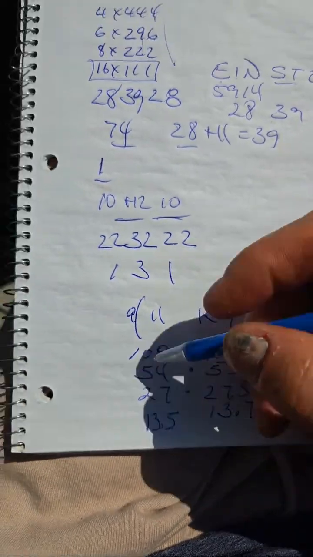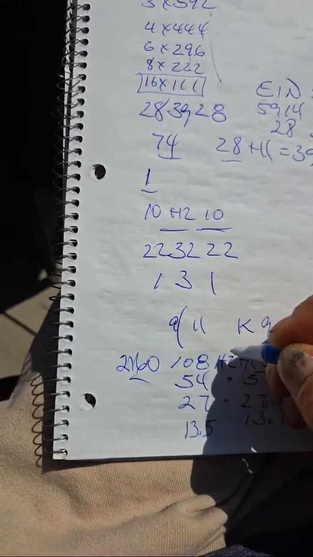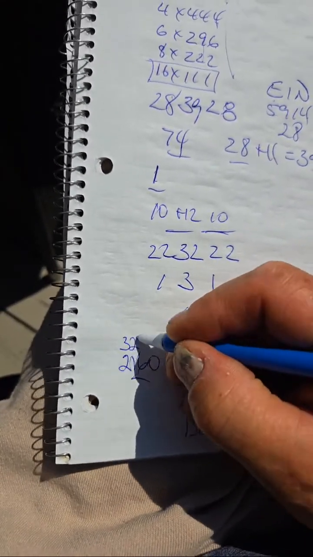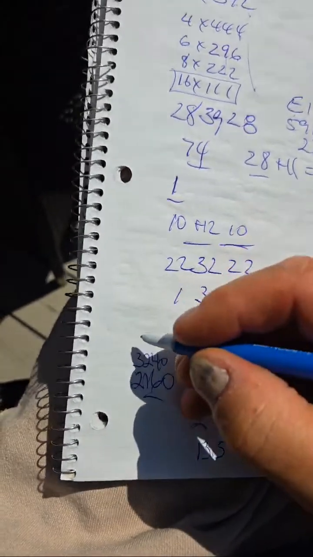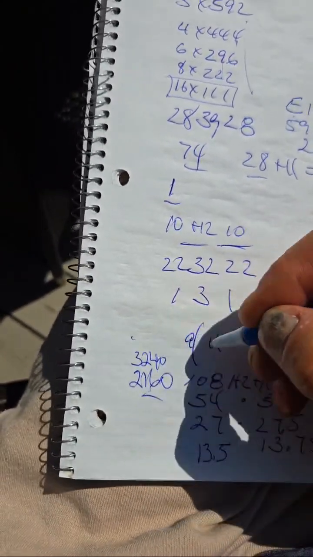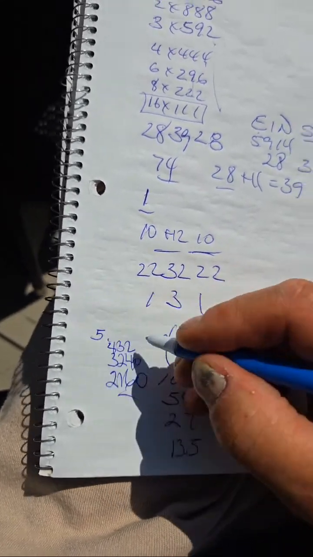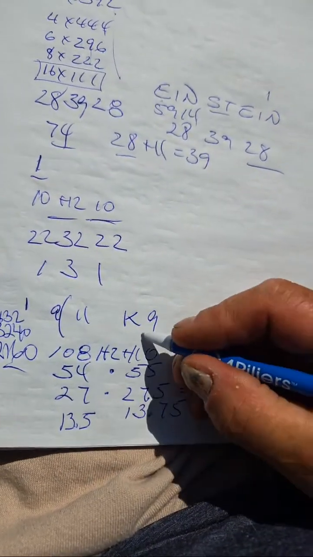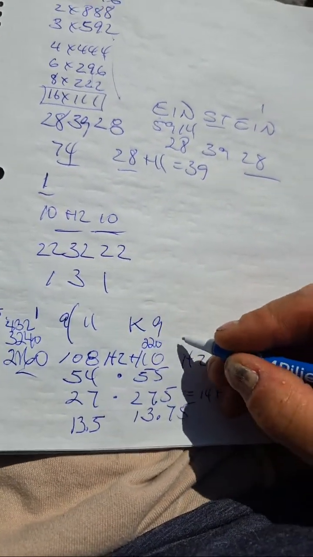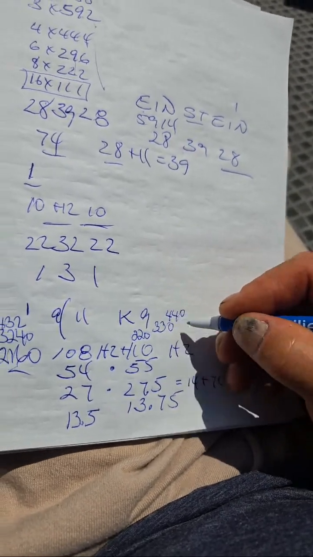108 times 2 is 216. Diameter of the moon. We do it again. It's 324, which is 18 by 18. 180 degrees divides it all. Then the next one up is 432, the vibration between 5 and 1, and that is Mars. In this scenario over here, we have 220, the twin towers come down. We have 330, rotation of the sun, and then we get 440.